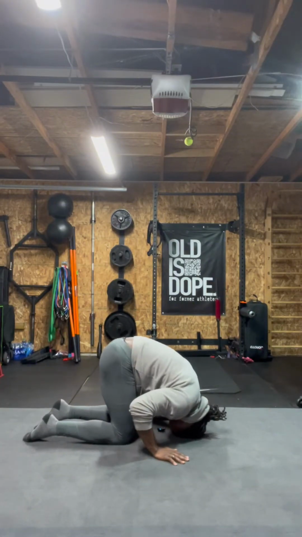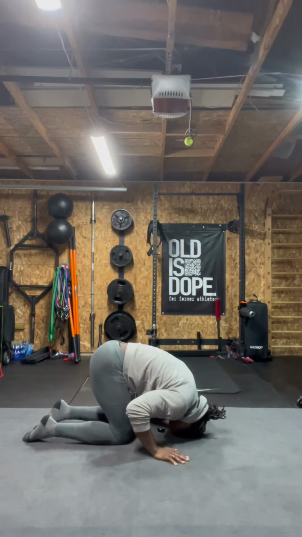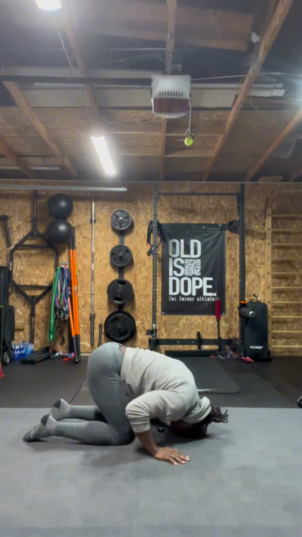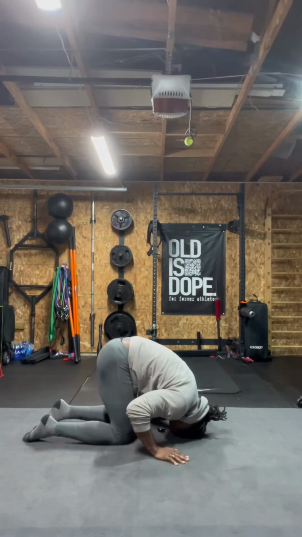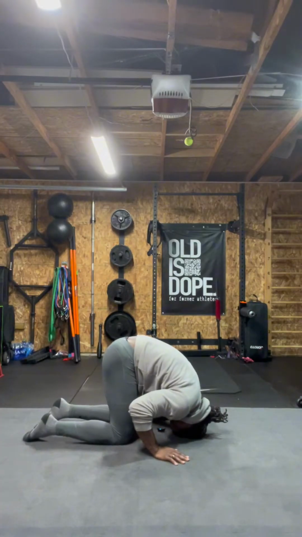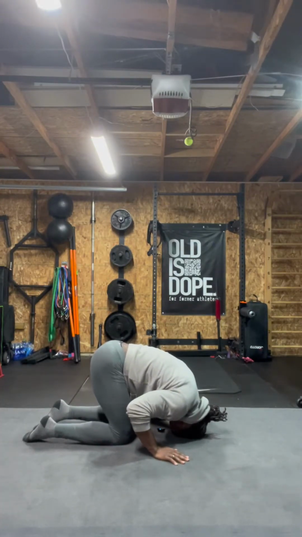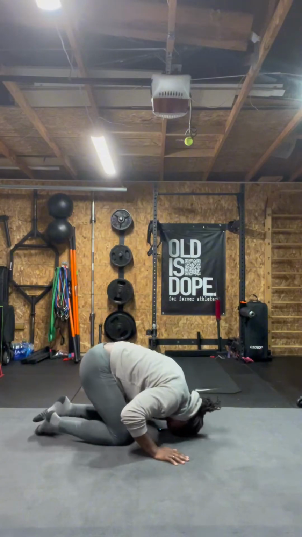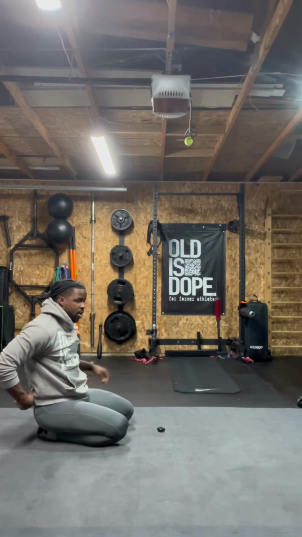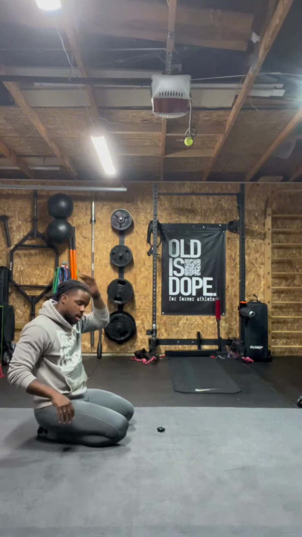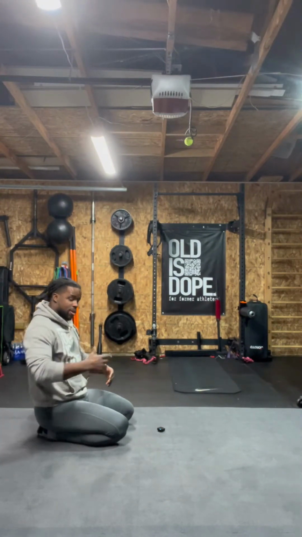Push the tailbone to the floor. Going back to cat. Tailbone to the ceiling. Last one, tailbone to the floor. Tailbone to the ceiling. Now you should be able to feel the muscles of your low back feeling a little bit different than your mid back.